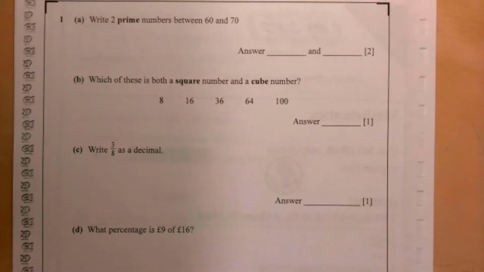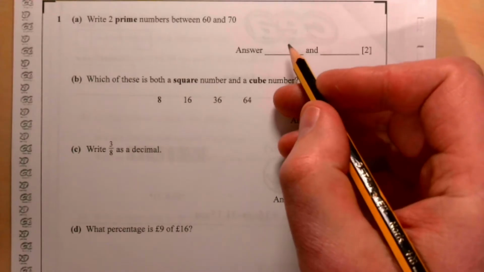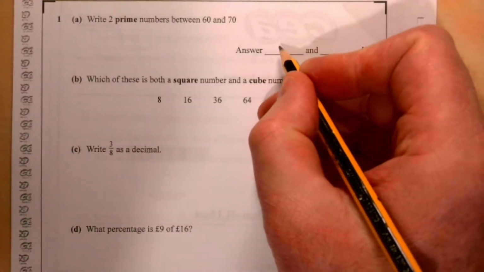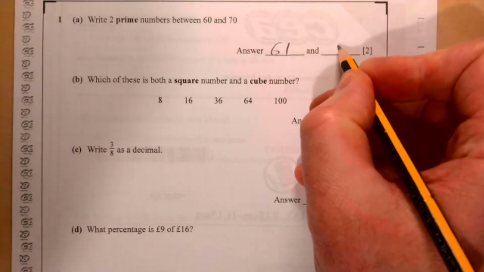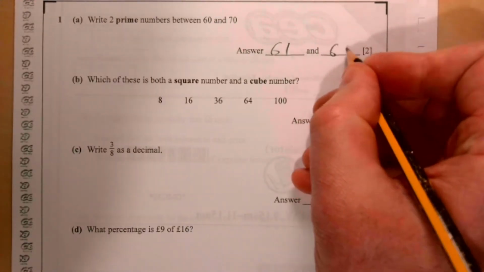Write two prime numbers between 60 and 70. Obviously they have to be odd, so 61, 63, 65, 67. And the ones that are prime are going to be 61 then and 67.